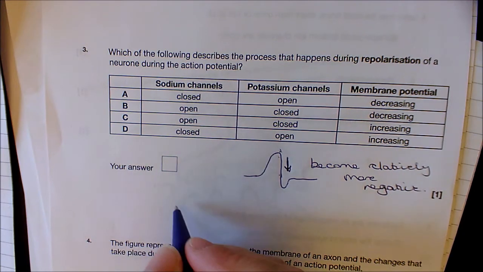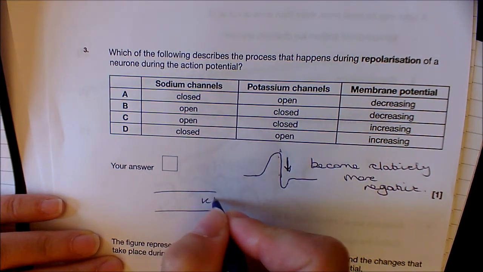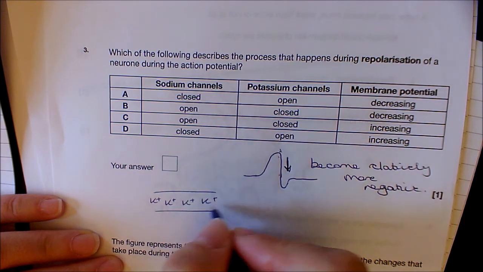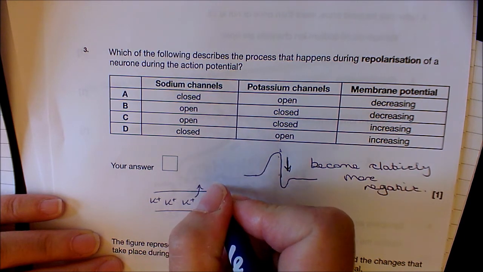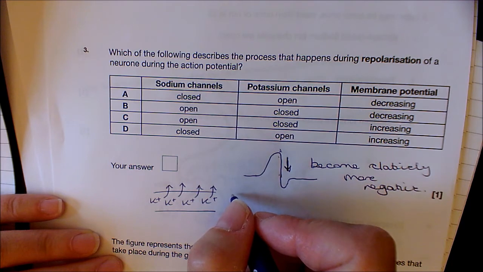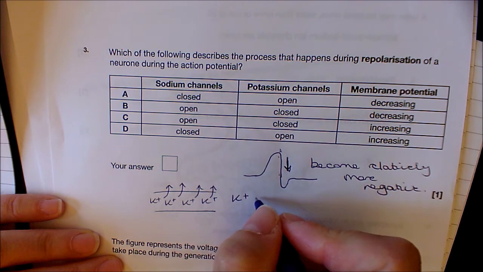So if we remind ourselves of what's happening in the axon at that point, we've got potassium ions on the inside of the axon, and for us to become relatively more negative, those potassium ions have to leave through those gated channels. And so our potassium ion gated channels are going to open.